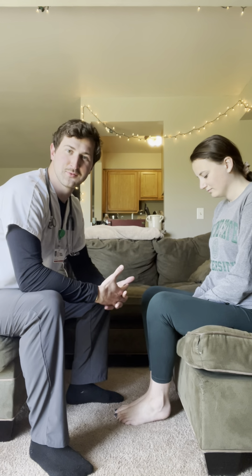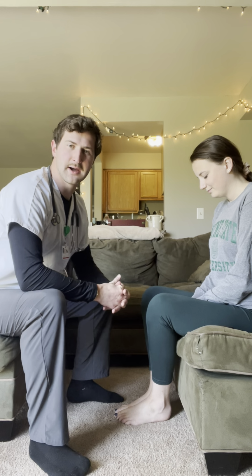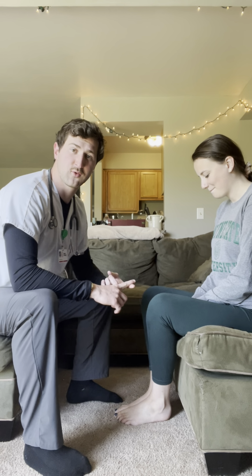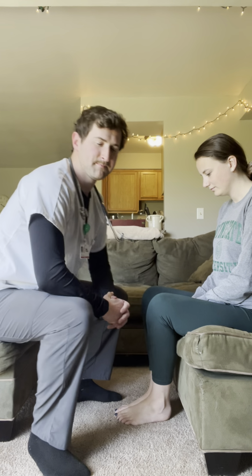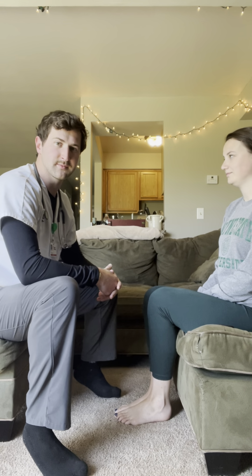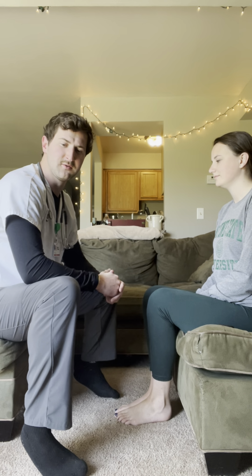So prior to this head-to-toe assessment, I would have gathered my supplies for it, being my stethoscope, pen light, and an alcohol swab, and then also verify the orders in the chart if there was any from the doctor. I would perform hand hygiene as I'm coming into the room and announcing myself.